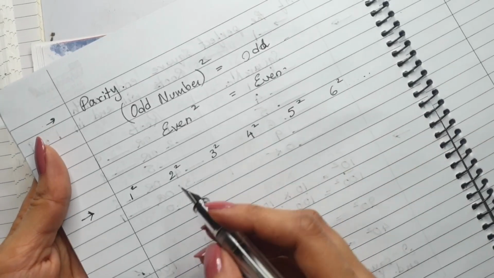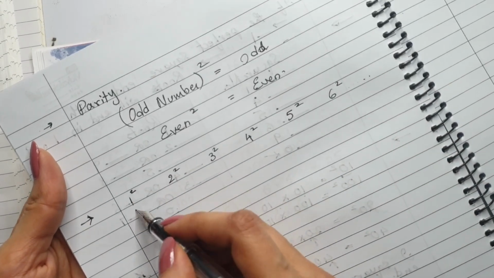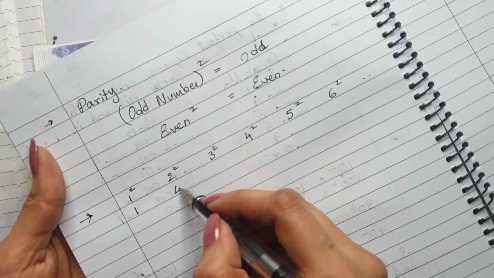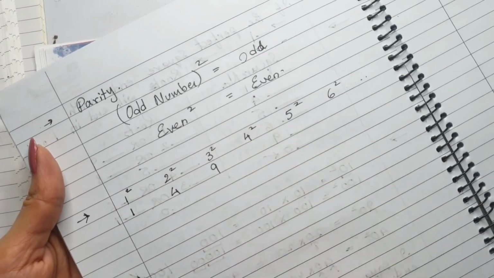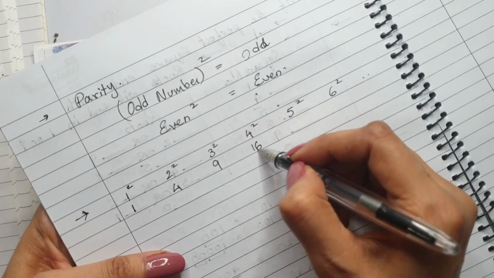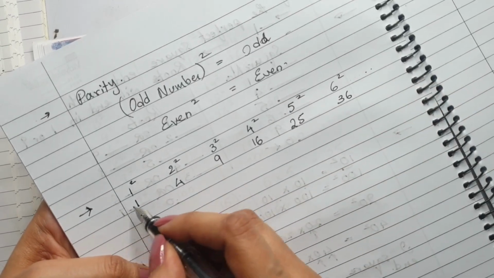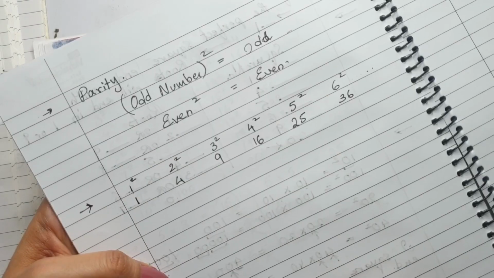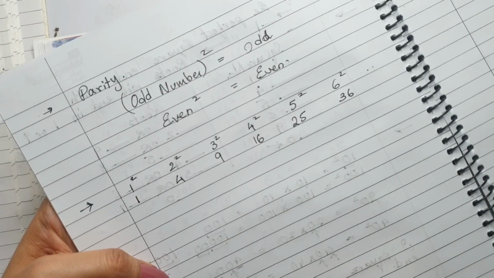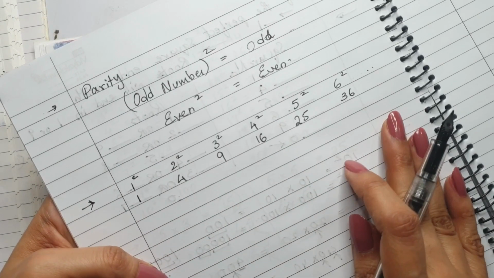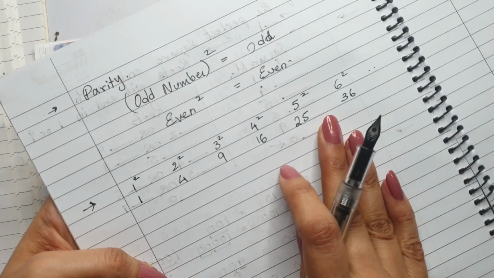Right? What is this? 1 square is 1, 2 square is 4, 3 into 3 is 9, 4 into 4 is 16, 25 and 36. These are the square numbers and these are the roots. Now, is there any pattern between them? Is there a pattern that's happening over here?